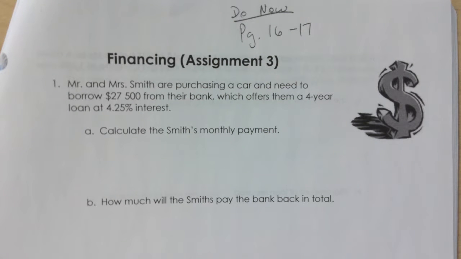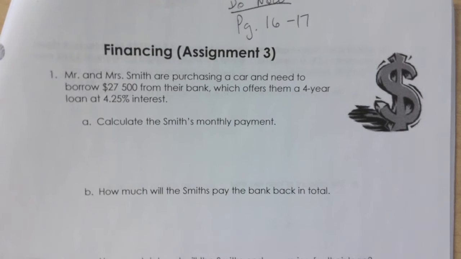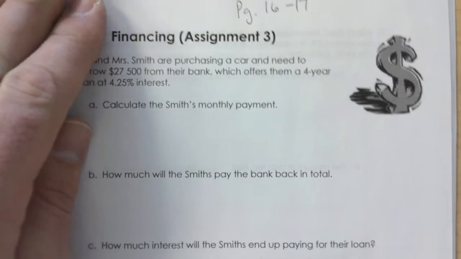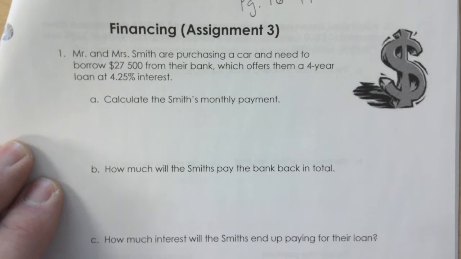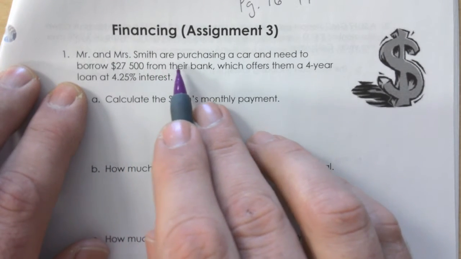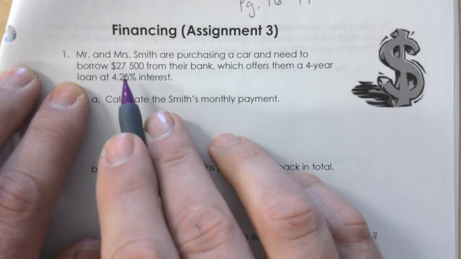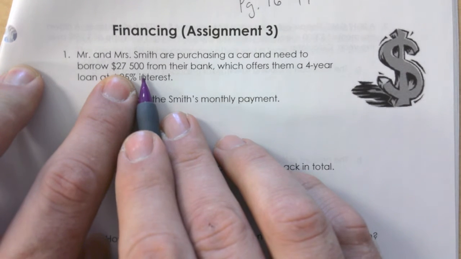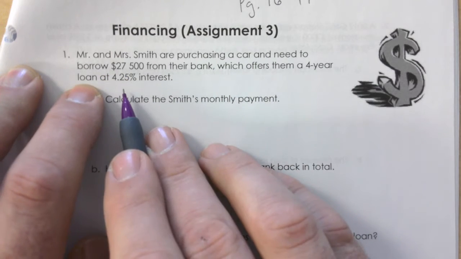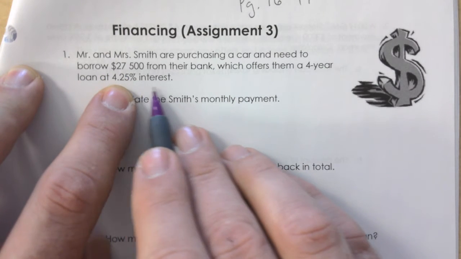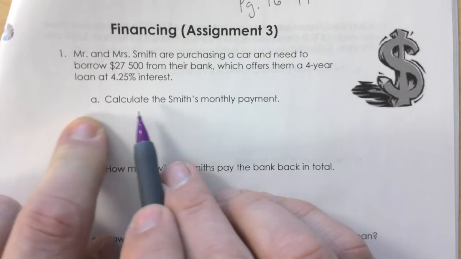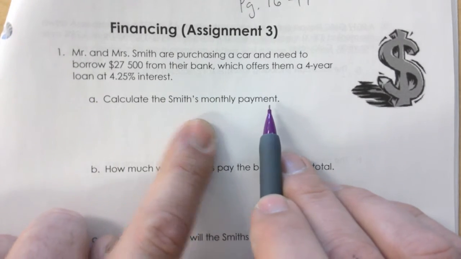Okay, so we're gonna go over this using our formulas, right? Financing, that's page 16 for you. Mr. and Mrs. Smith are purchasing a car and they need to borrow $27,500 from their bank, which offers a 4-year loan at 4.25% interest, no down payment, so we don't worry about it. So calculate their monthly payment.